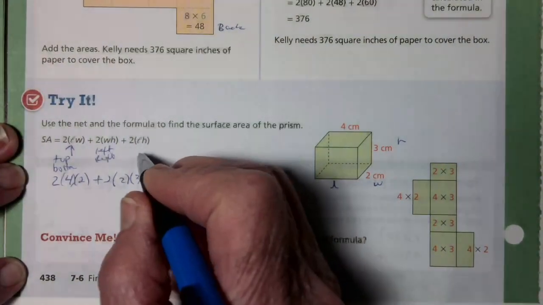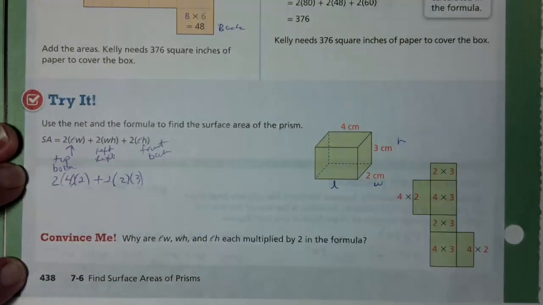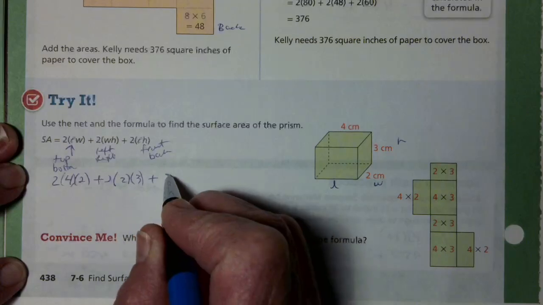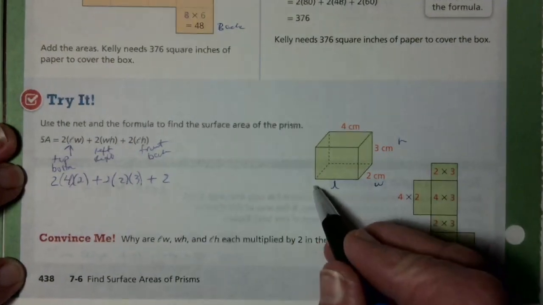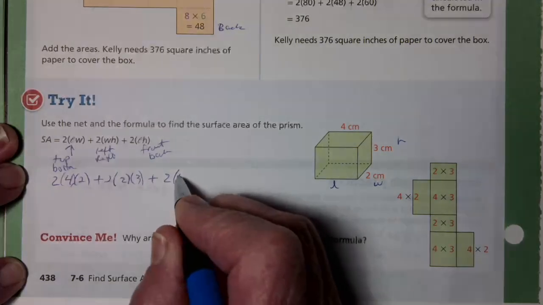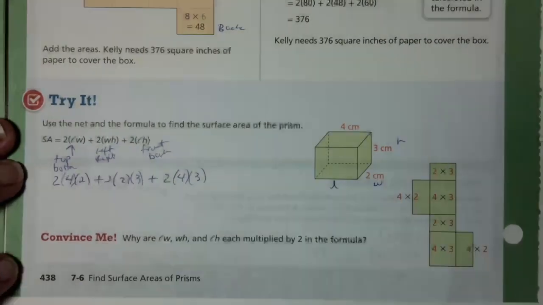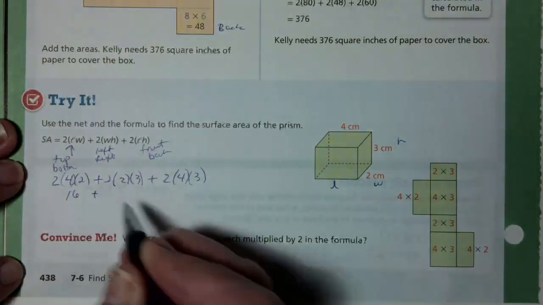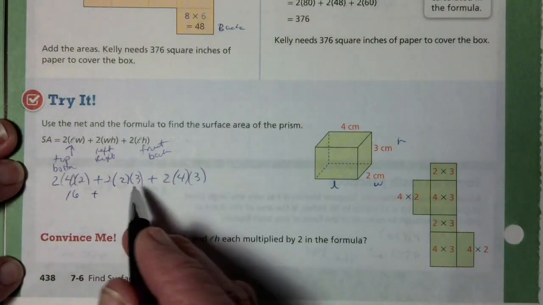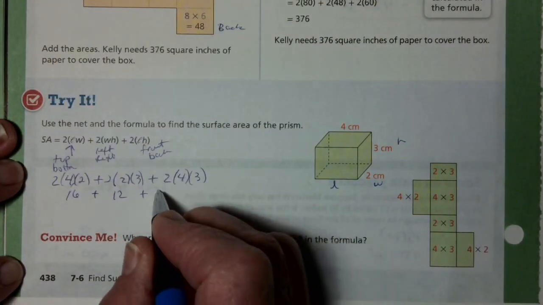And then we need a front and a back. We have a front and a back. So we're going to add that on. I have 2, because it's a front and a back. And then I have, this is a 4, and this is a 3. Times 4 times 3. Then we do each one of those. Of course, we multiply before we add. So 2 times 4 is 8, times 2 is 16. 2 times 2 is 4, times 3 is 12. 2 times 4 is 8, times 3 is 24.